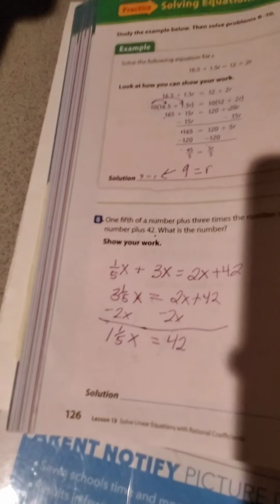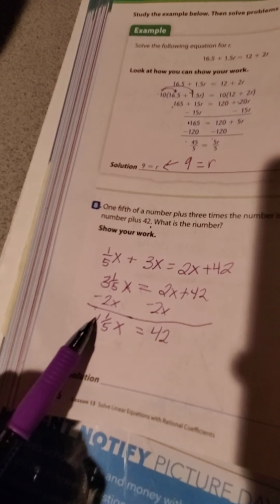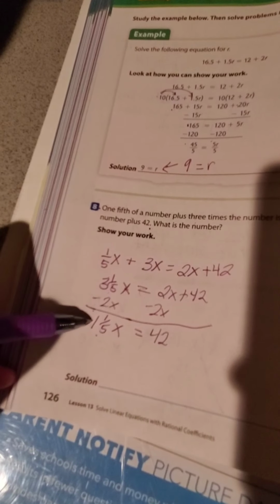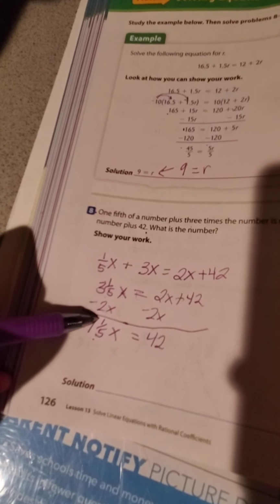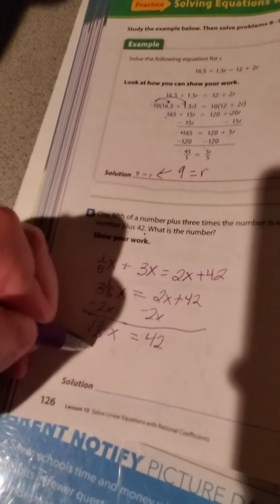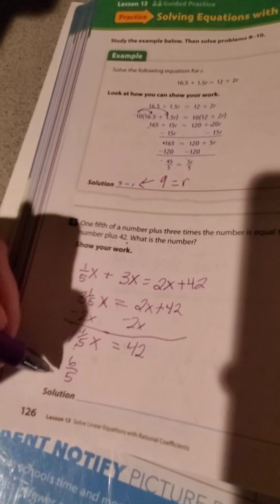Now, the best thing to do in this case, I think, would be to turn this into an improper fraction. And we do that by multiplying the whole number times the denominator. So 1 times 5, and then adding the numerator. So 1 times 5 is 5, plus 1 is 6, and then we keep the same denominator. That's how we turn a whole number and a fraction into a single fraction.